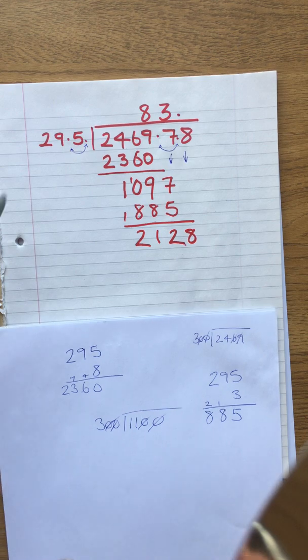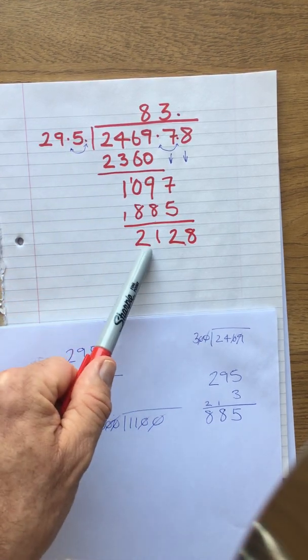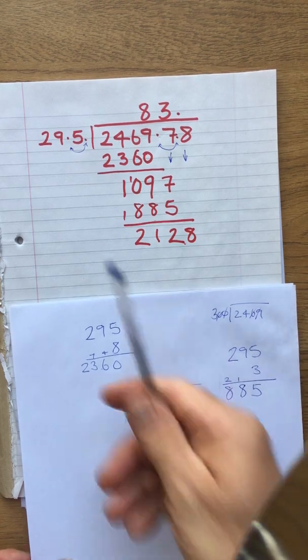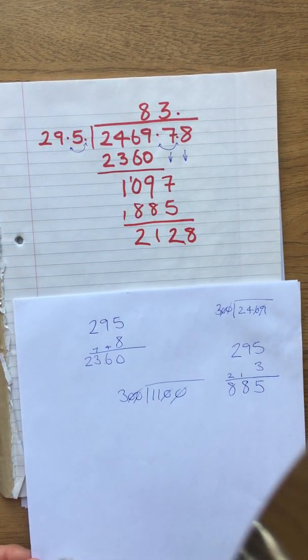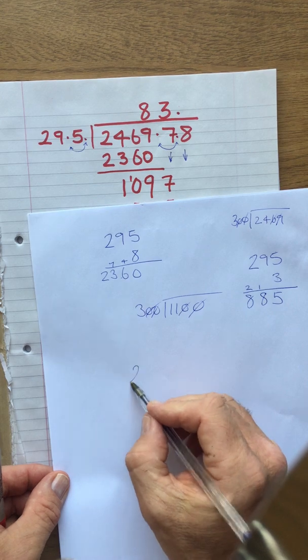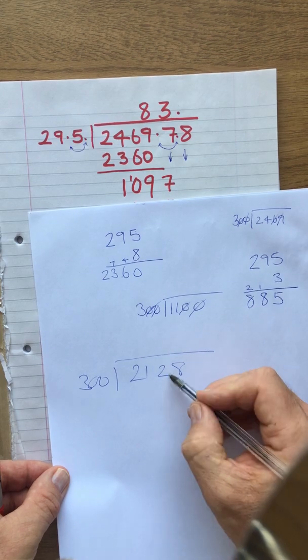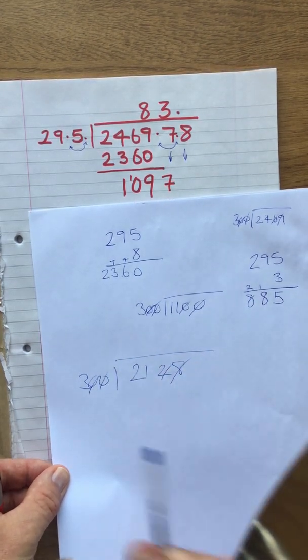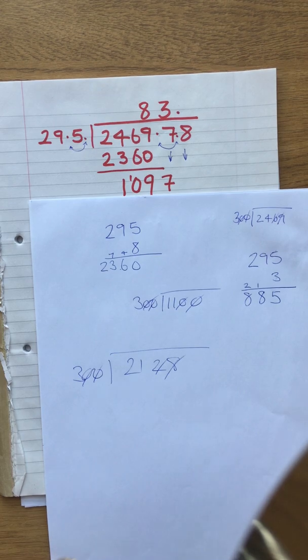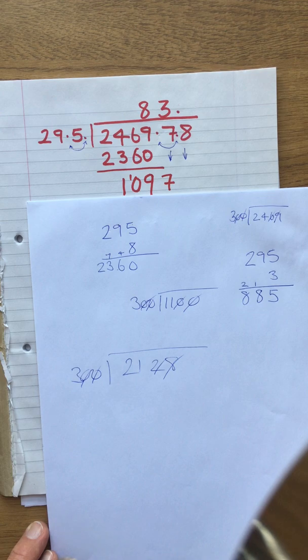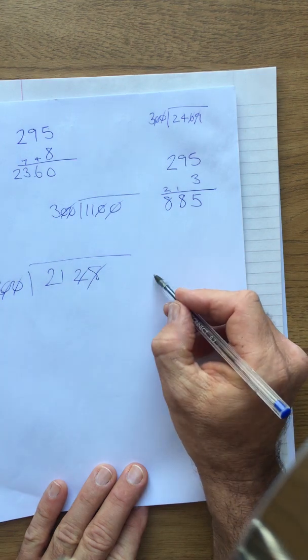Now we're saying 295 into 2128, 2128. And again, think about turning that into 300. 2128 divided by 300. Cross the numbers off. How many 3s are in 21? Again, you could work it out using this. We know that answer is 7, so that's a good idea for us to try.